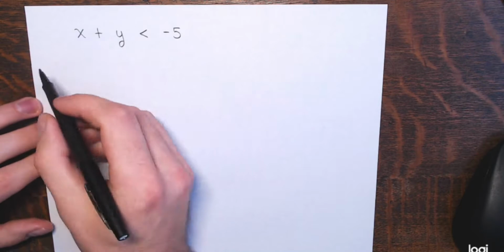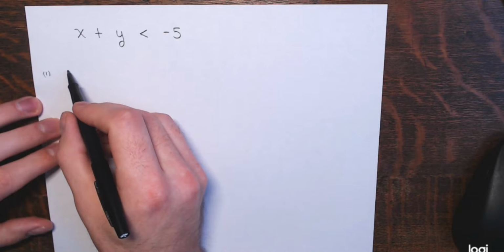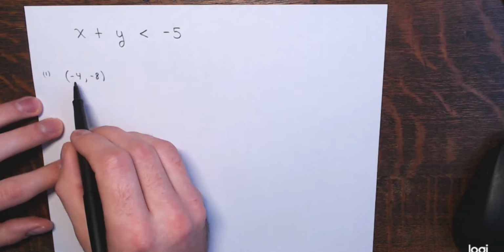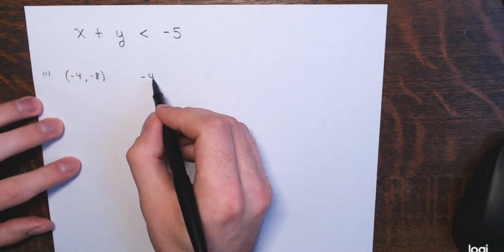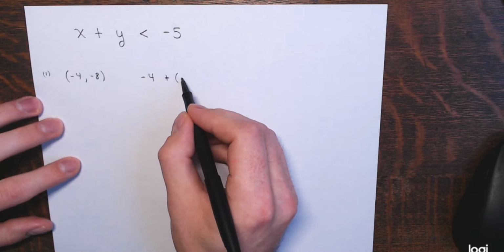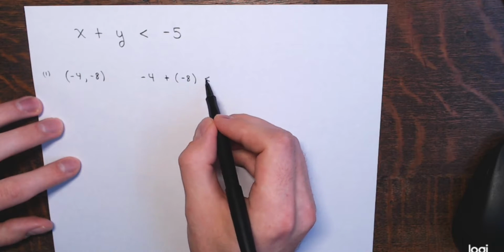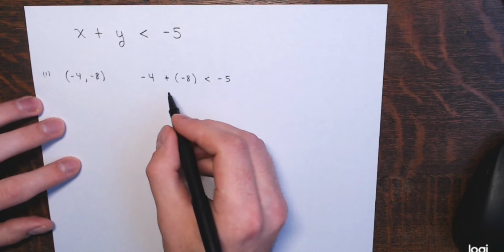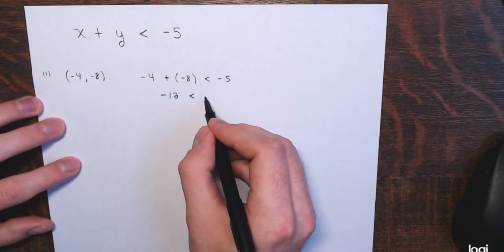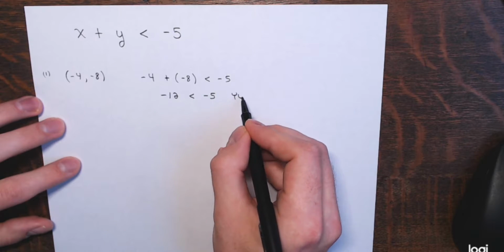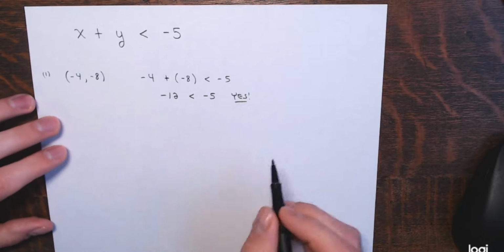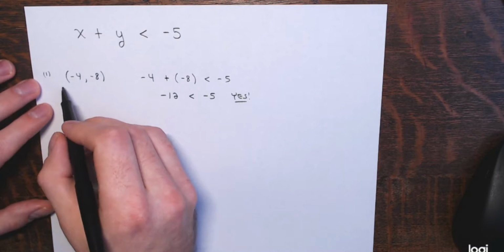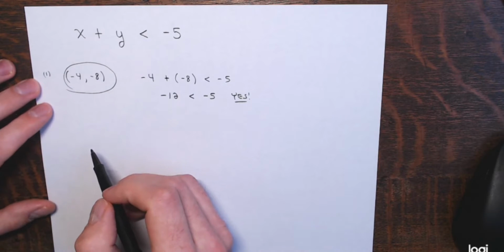Alright, so the first one is the ordered pair negative 4, negative 8. Let's see. Replace x with negative 4 plus, and then replace y with negative 8, and see if that makes the left side less than negative 5. Well, negative 4 plus negative 8 is negative 12. Is that less than negative 5? Yes, it is, right? I remember a number line. Negative 12 is less than negative 5. So I'm going to circle that one. I'll select that one when we go back to the assignment.